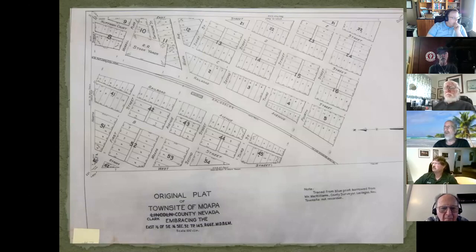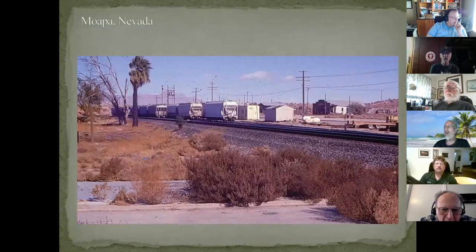All of those plots and building spaces are still pretty much an opportunity for those of you who want to move to, as you can see down at the bottom, Clark County, Nevada. This is what it would look like.